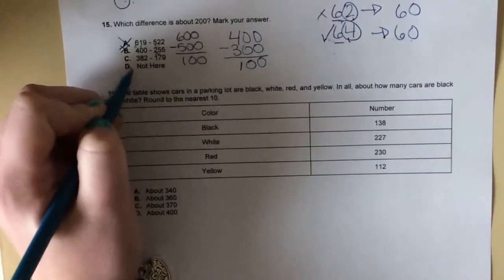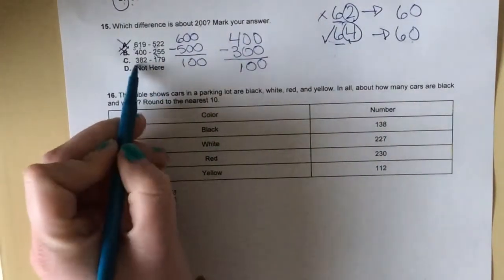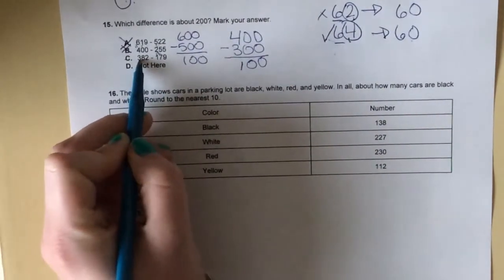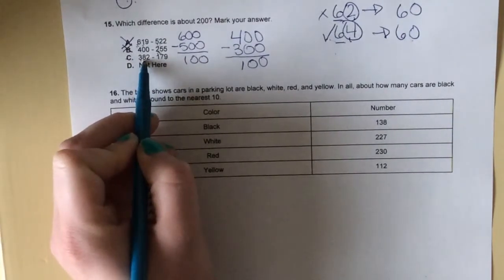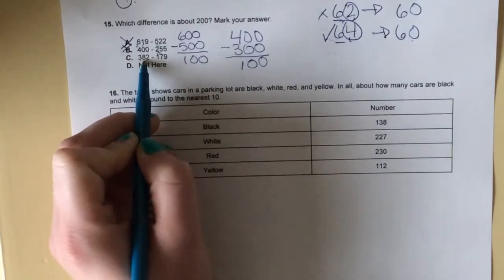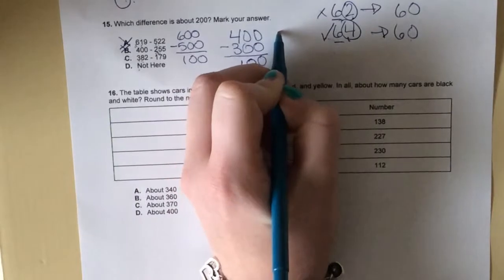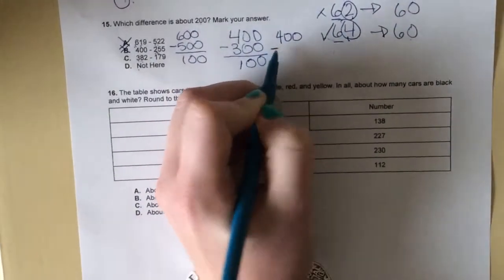Now we're left with two answers. Either it's not here, or C is going to be the answer. So let's look. At 3, we're going to round to the nearest hundred. We're going to move to its neighbor to the right, and he's going to say raise the score because he is 5 or more. All right, so that 3 becomes a 4, and then we put zeros to the right.